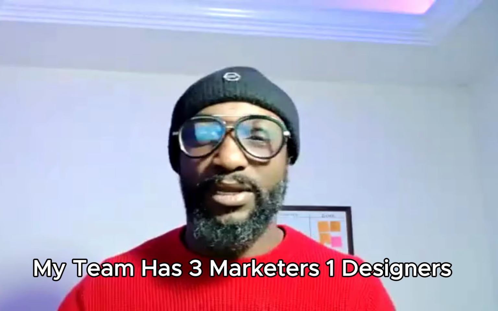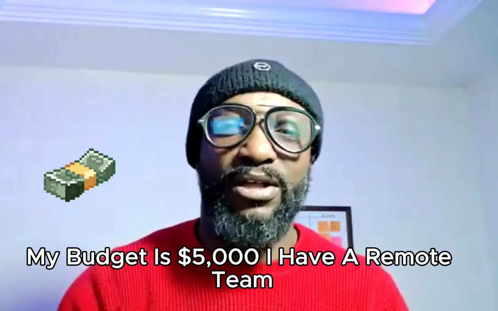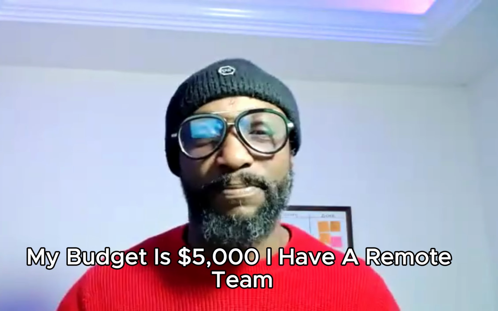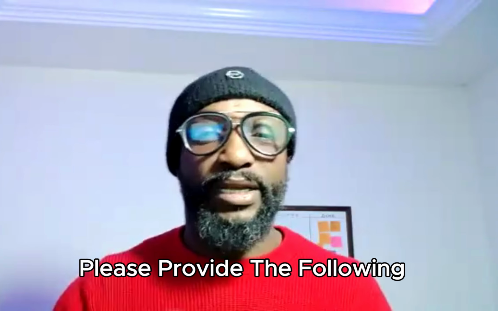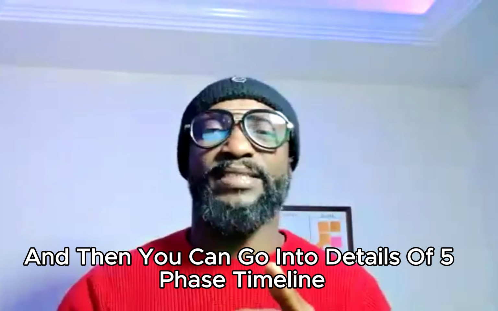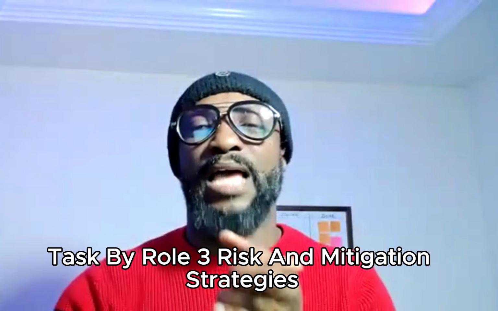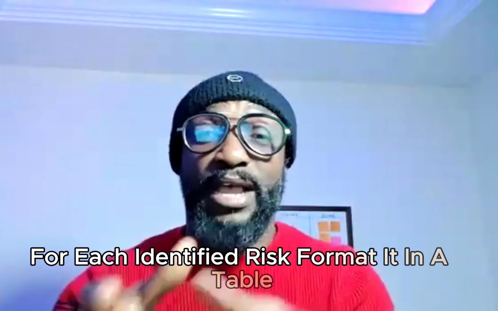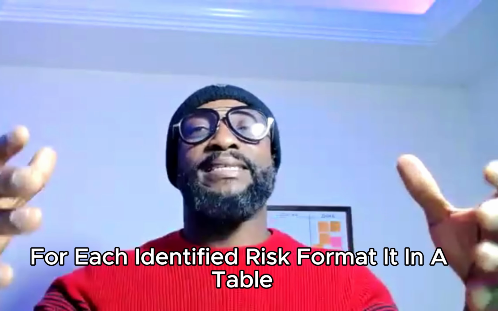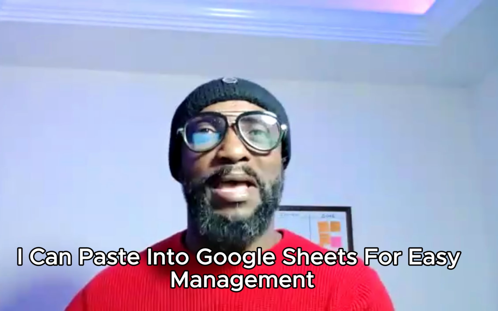My team has 3 marketers, 1 designer. My budget is $5,000. I have a remote team. Please provide the following. And then you can go into details of 5-phase timeline, task by role, 3 risks and mitigation strategies for each identified risk. Format it in a table. I can paste into Google Sheets for easy management, right?